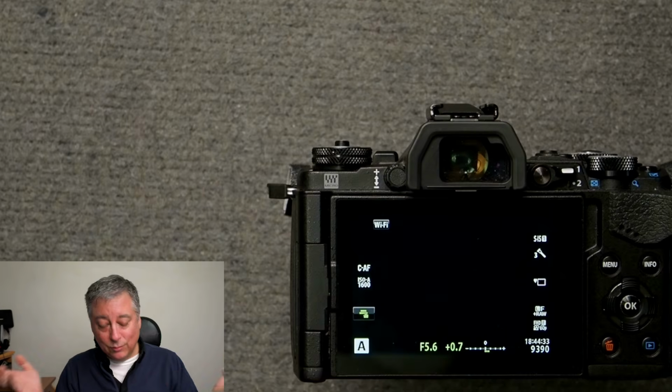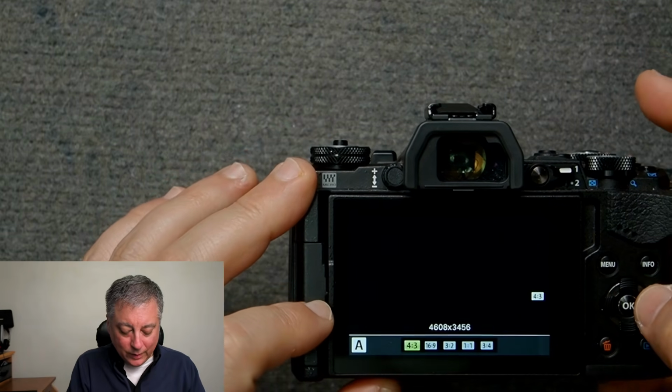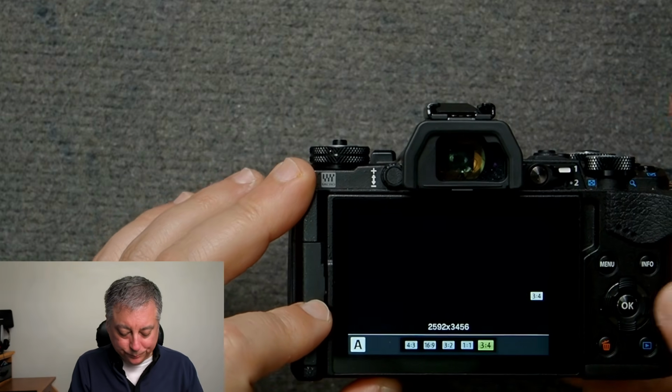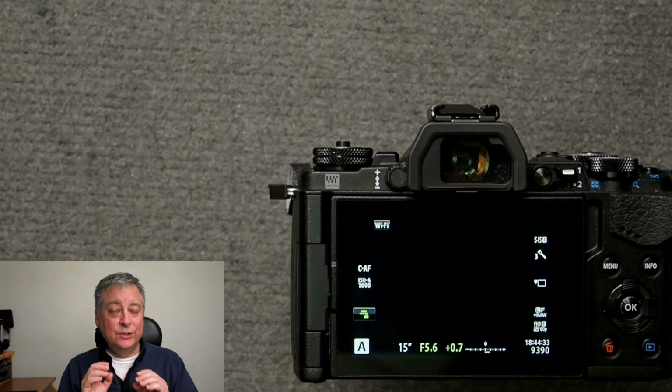And then raw is raw. All right, the next box here is for your aspect ratio. And you can choose like 16:9, 3:2, 1:1. And I can't even read that one, but 3:4. So just leave that on 4:3. This applies to your JPEG images. It does not affect your raw images.